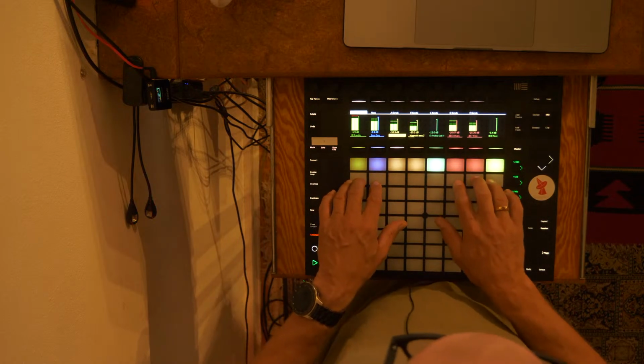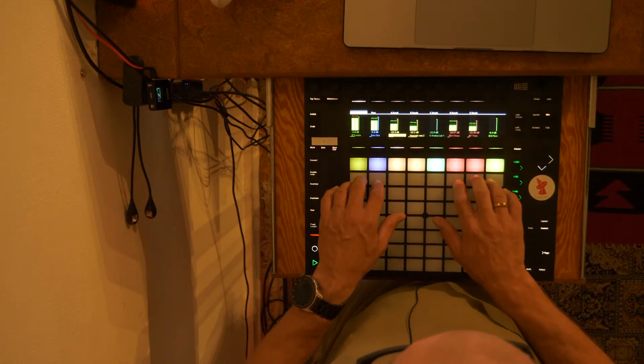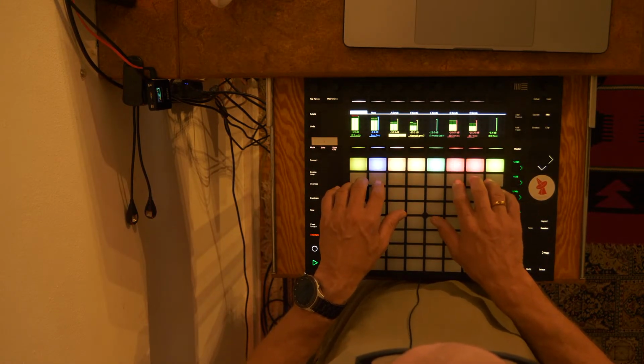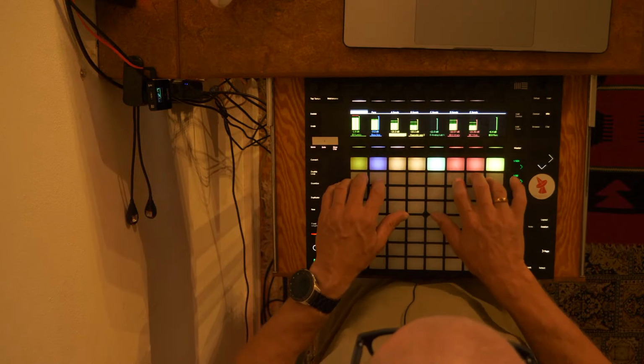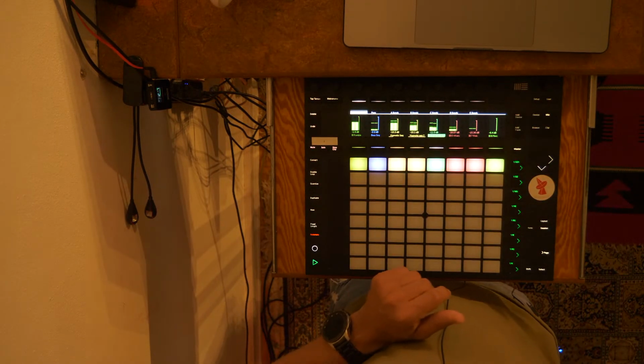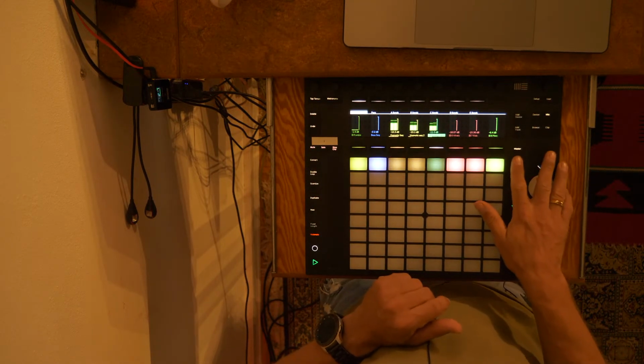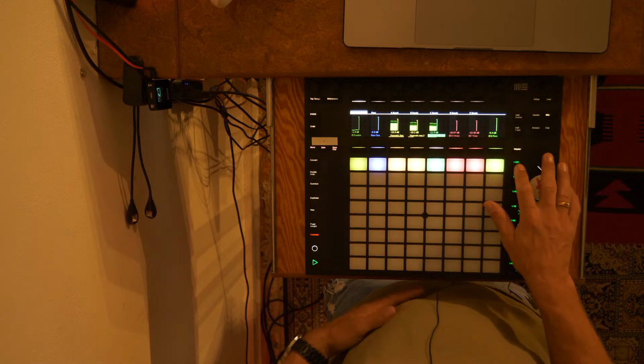So we can stop everything until except the sequencers. And everything.